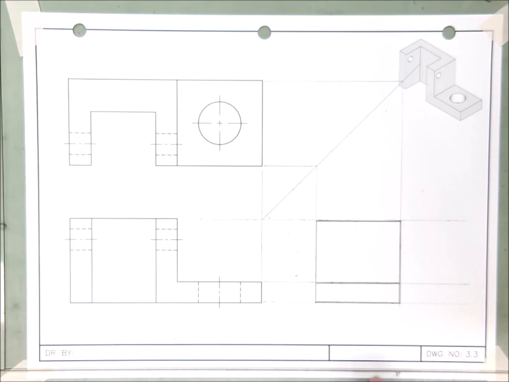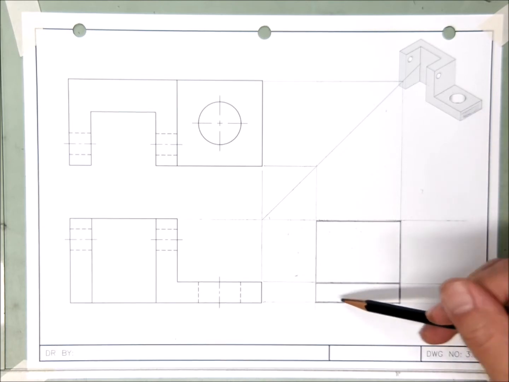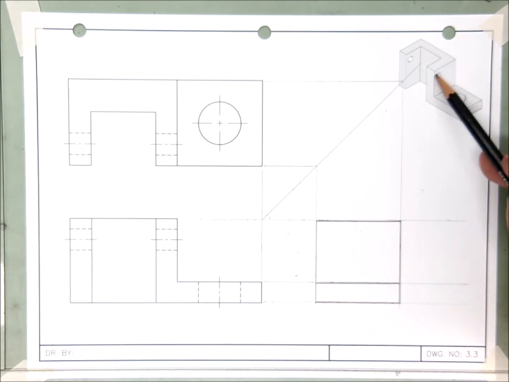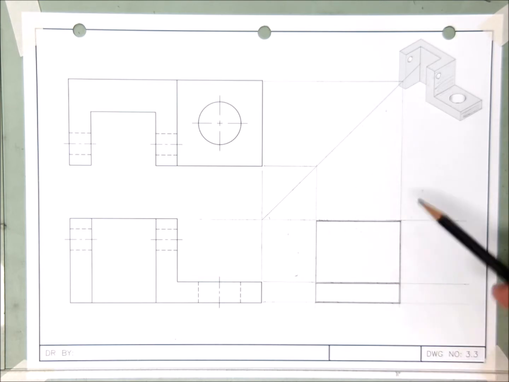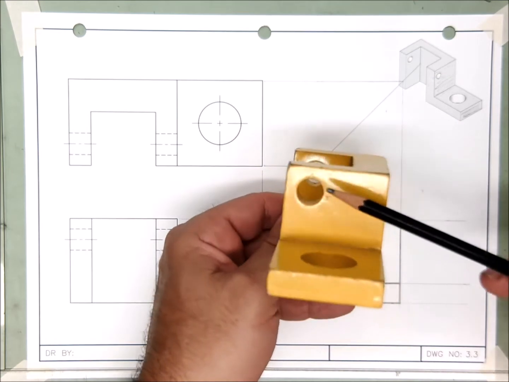Okay, and these are small rectangular face here. Boom. Larger rectangular face right on top of it. Boom. Okay. Anything else I need here? Well, there's a hole, isn't there? There's a small hole we're working with in the top left corner of that face.